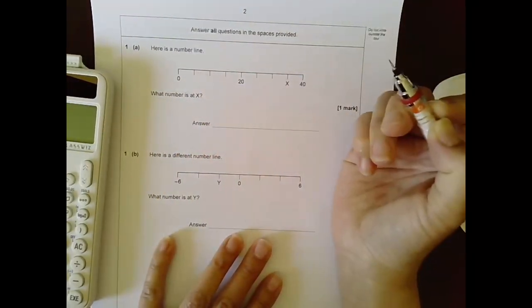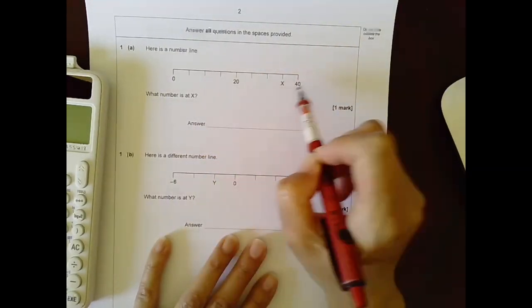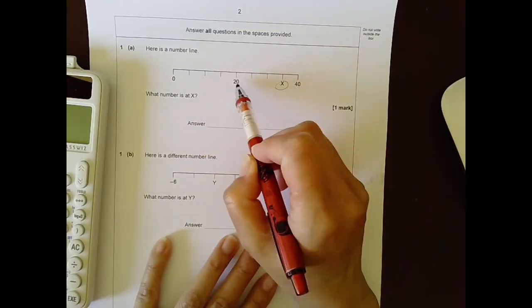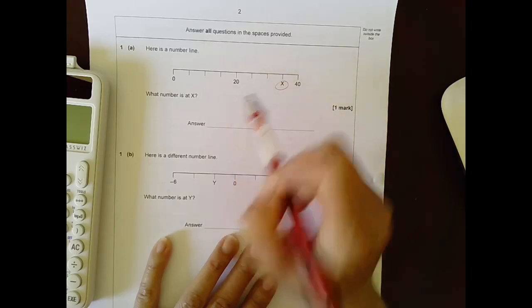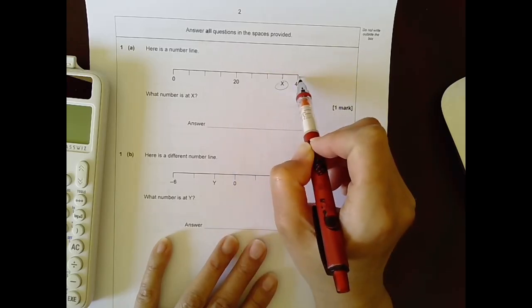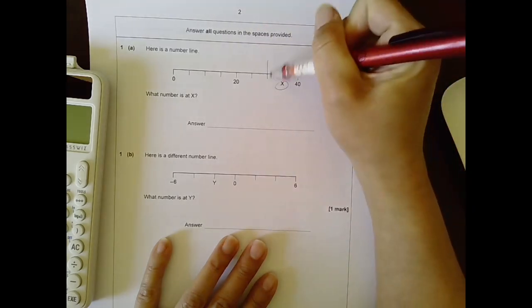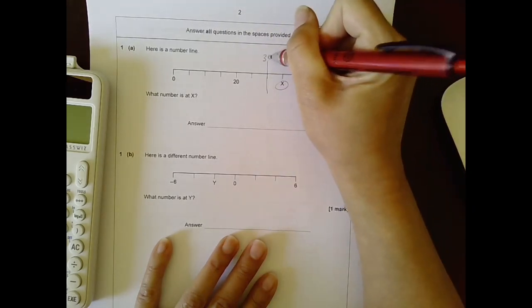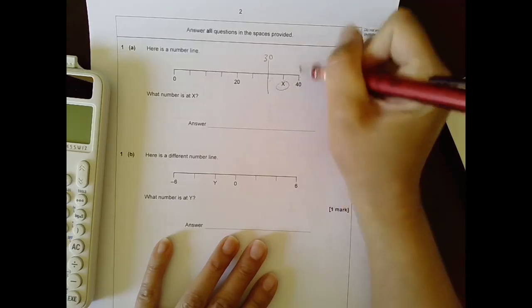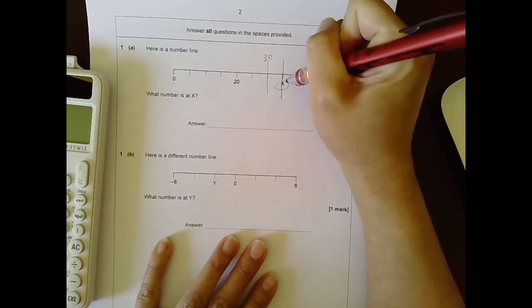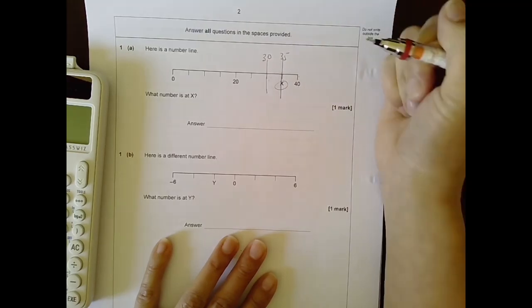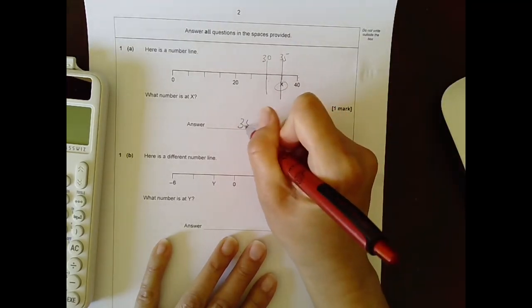First of all, pretty straightforward. Question 1. We need to find out where x is. So we have 20 to 40. I need to count 1, 2, 3, 4 segments there. So I can break that down, and this has to be 30. From 30 to 40, I break that down in the middle, so it has to be 35. So 35 is the answer.